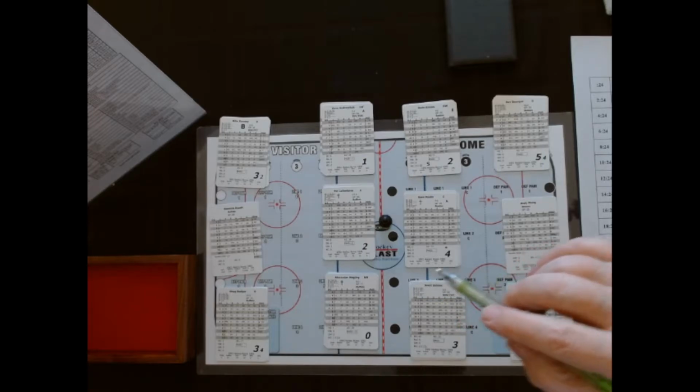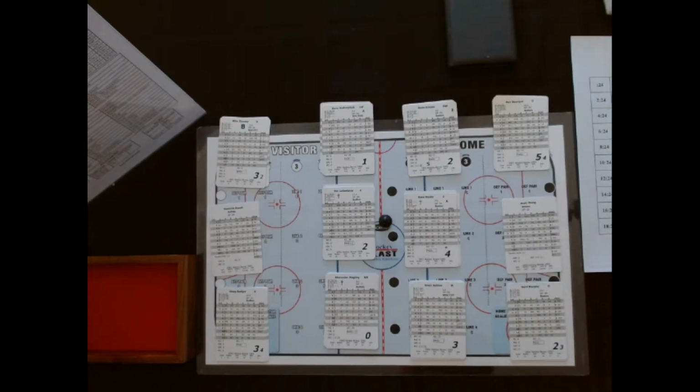So here we go with the face-off. It's 4-3 now. We've got 14 minutes left in the period.